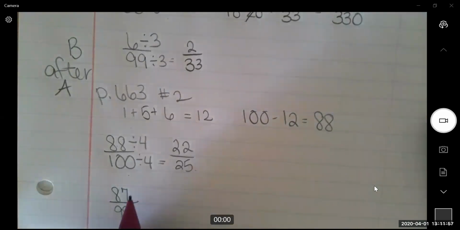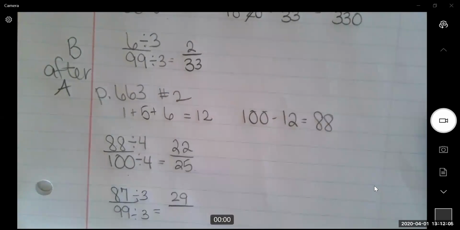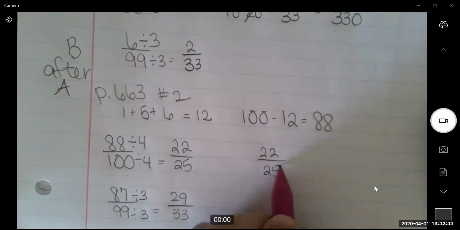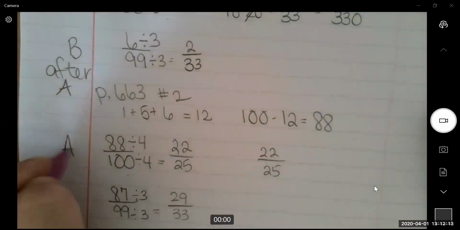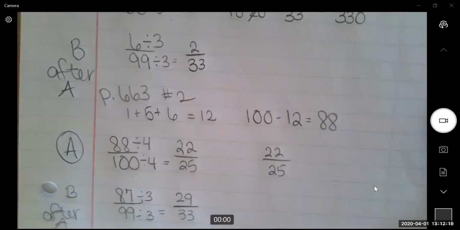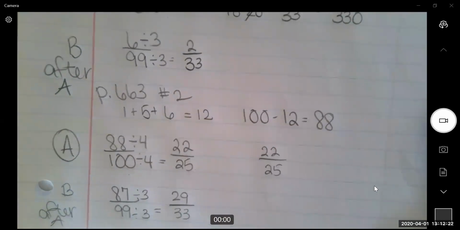Okay. These can be simplified by 3. So that's 29 and 33. So now we're just going to multiply these. 22/25. This is event A, and this is B after A.